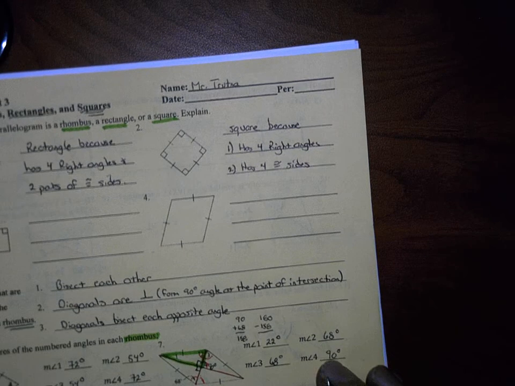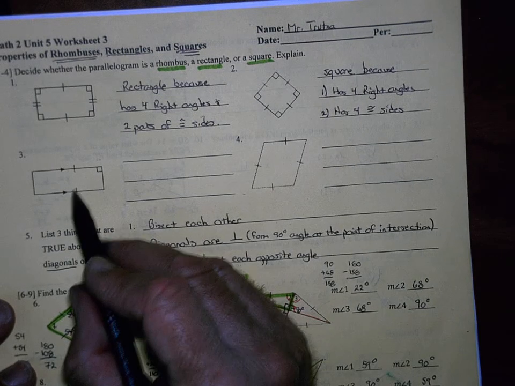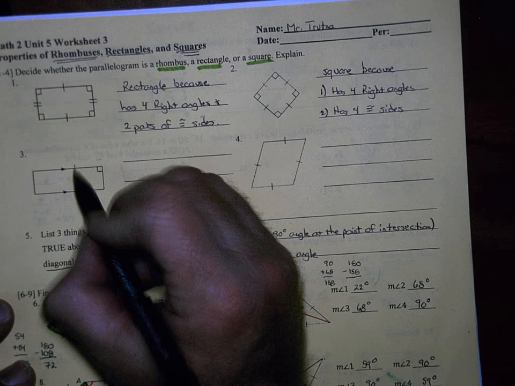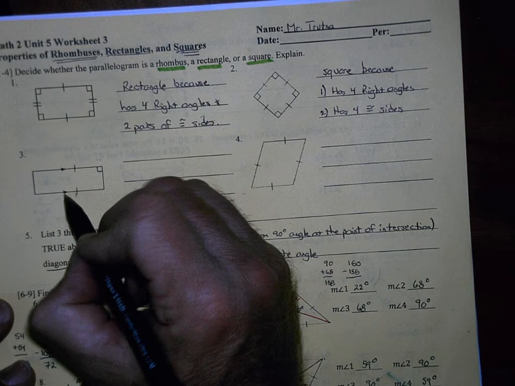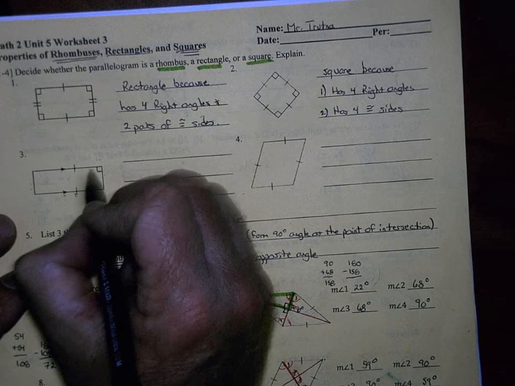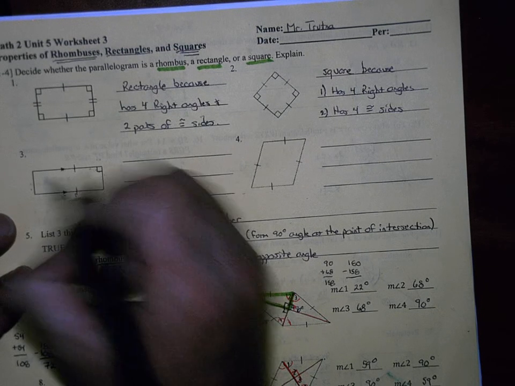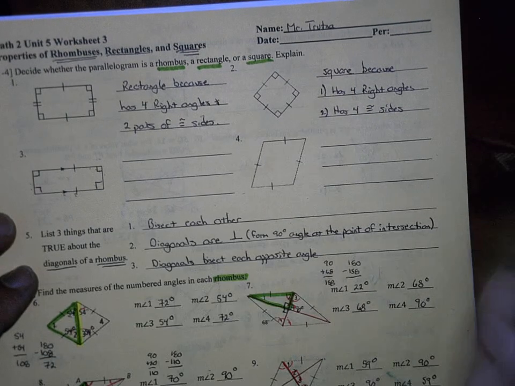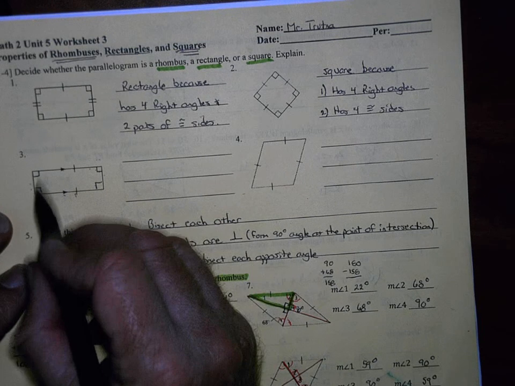Now, number 3 is probably the most difficult one out of all of them, but there's a clue in number 3. Here's the information it gives us. It tells us this angle is 90 degrees. It tells us that the top and the bottom sides are congruent, and that the top and the bottom sides are parallel to each other. But it doesn't tell me anything about these 2 sides over here. Now, here's the key. Since the top is parallel to the bottom, all of these angles have to be 90 degrees. Even though this angle is the only one marked as 90, all of the angles have to be 90 degrees.